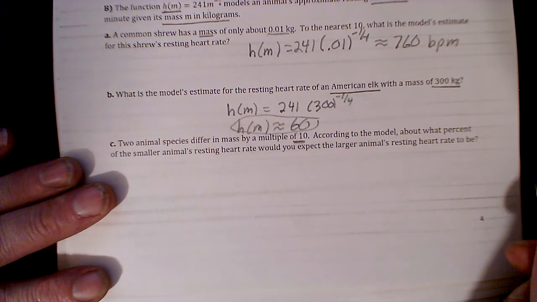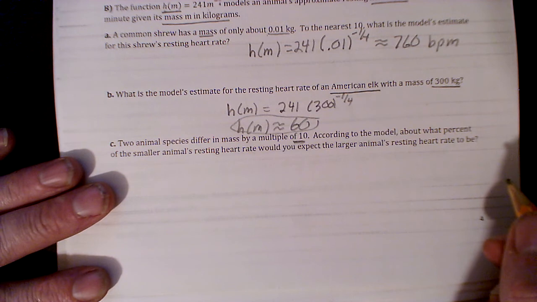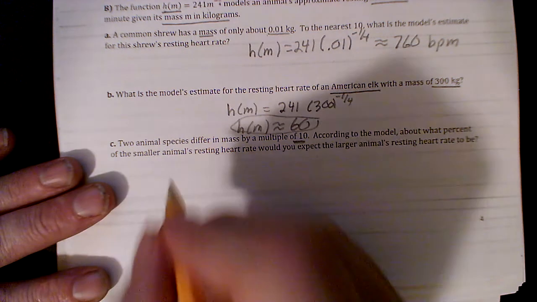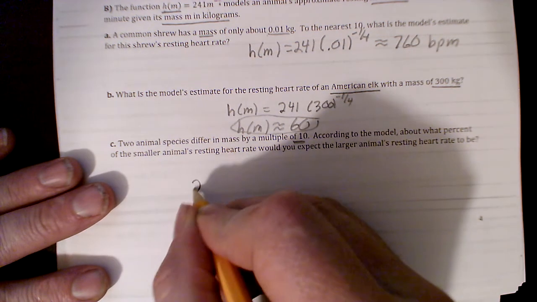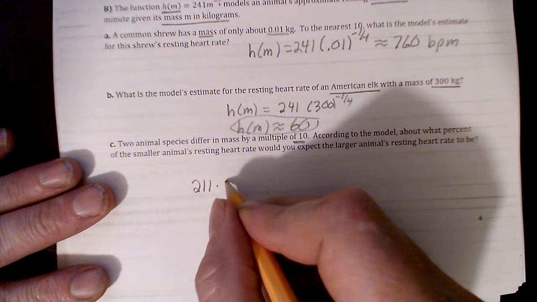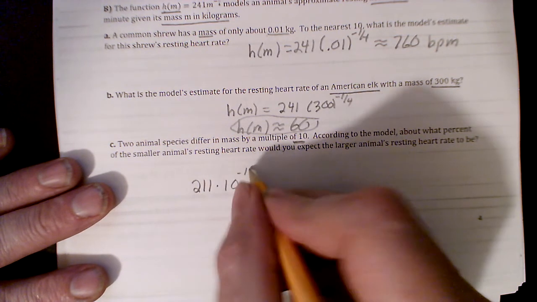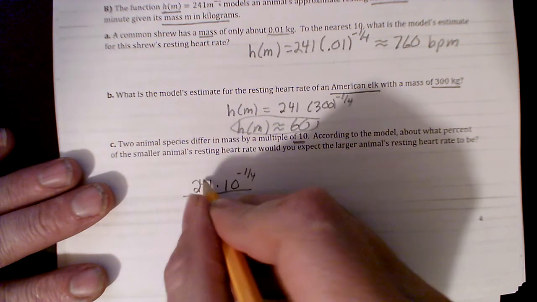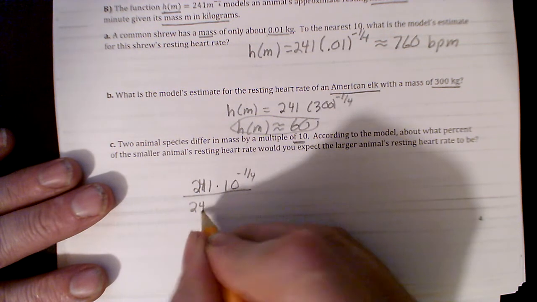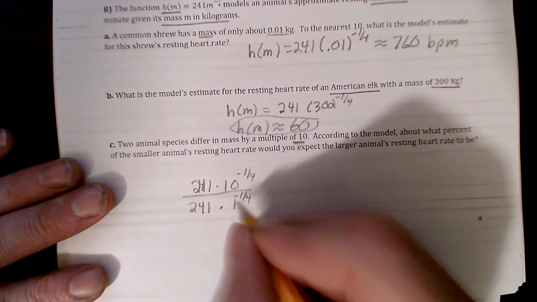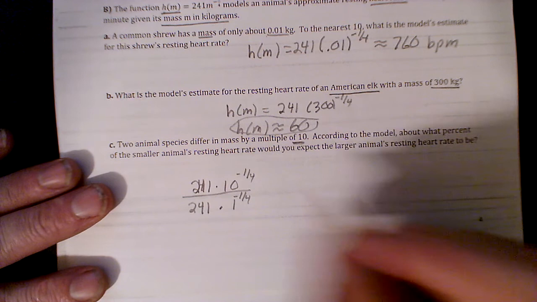So let's do that. What we want to do is, what would you expect the larger animal's resting heart rate to be? So here's what we're going to do. We're going to put the larger animal on top. So I'm going to say 241 times, and let's go ahead and just make them 10, 10 to the negative 1/4 power over 241. Make sure you change that. 241 times 1 to the negative 1/4 power. And it's just any arbitrary numbers that are 10 times larger would work here.